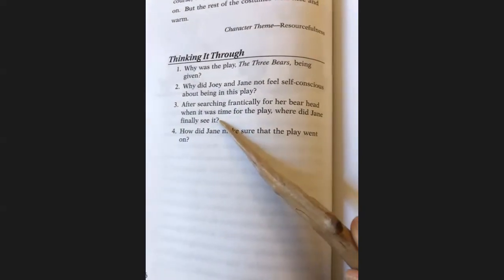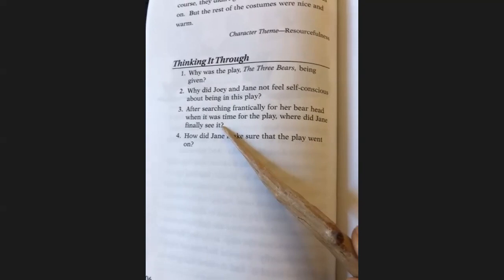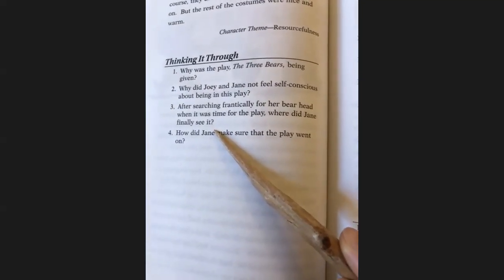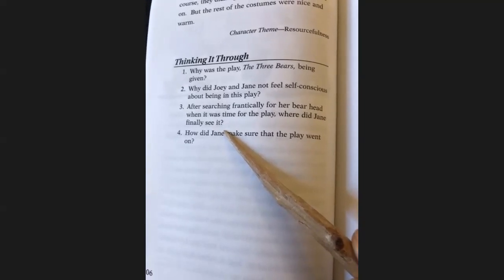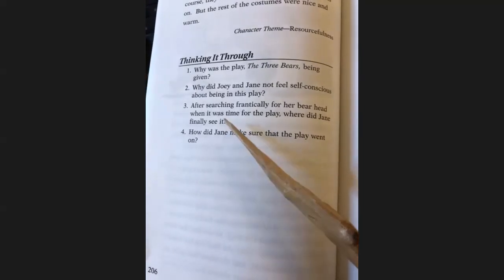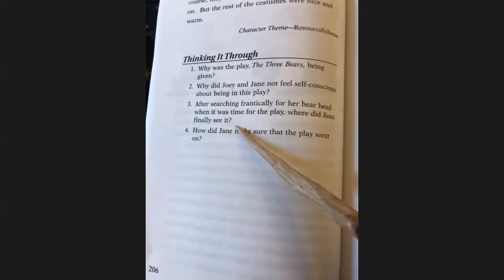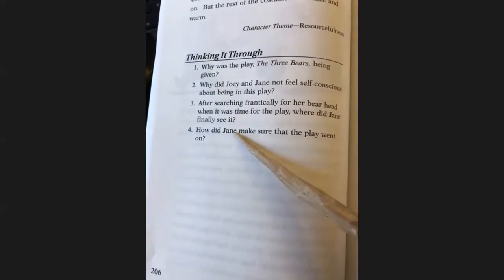Jocelyn, what do you think? Skylar, what do you think? Did all of you say that they found the bear head on a post of the bed? Because that is the correct answer.